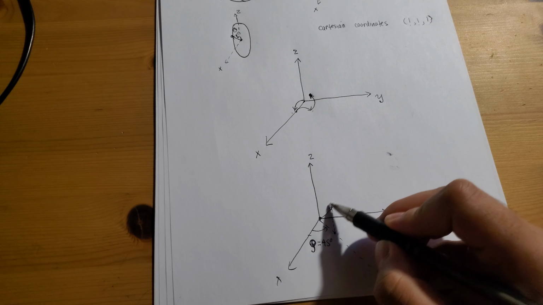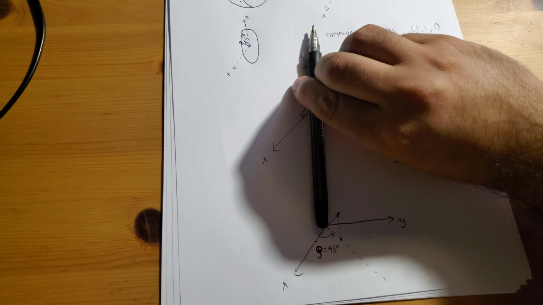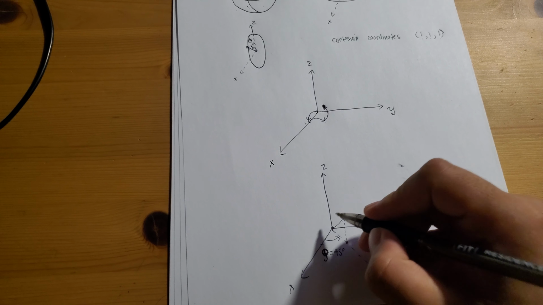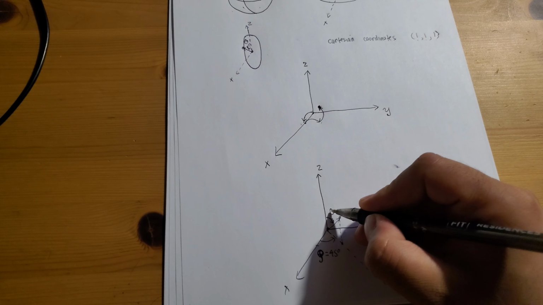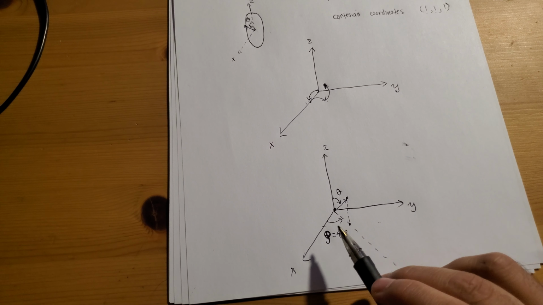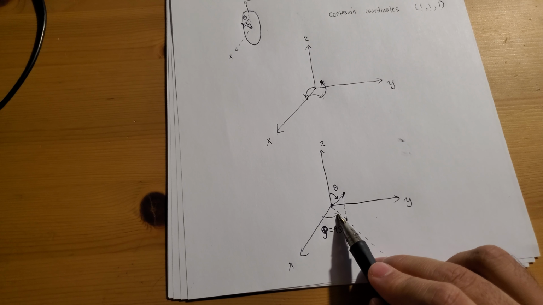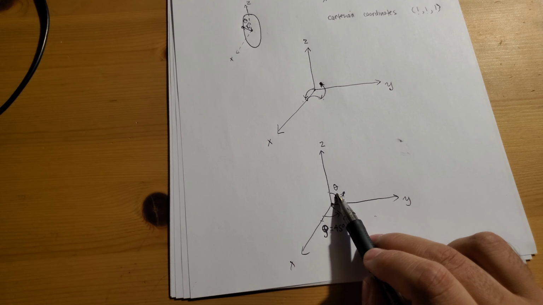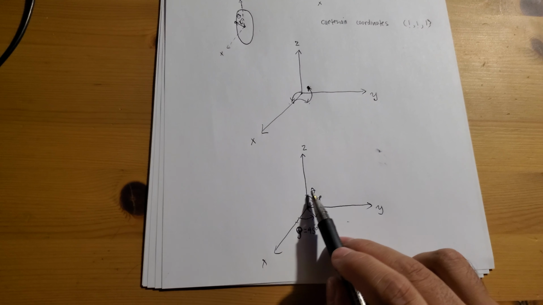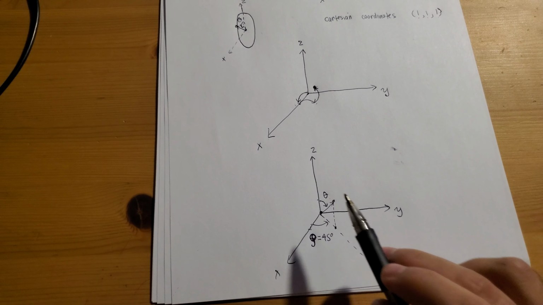That point going straight up here should come down like this, if you can imagine it. That angle is called our theta. So once we have how much we rotate in the xy plane, next we find out how much we come down from the z-axis. Now I don't know what that angle is. I'm sure it's 45 degrees, but I don't want to be wrong, so I'm not going to write anything down.